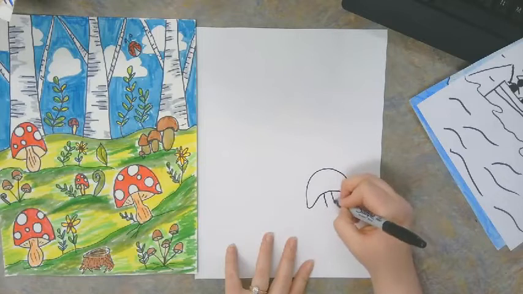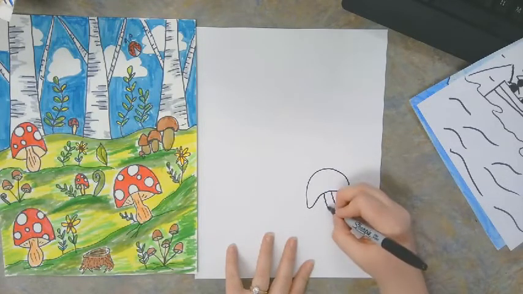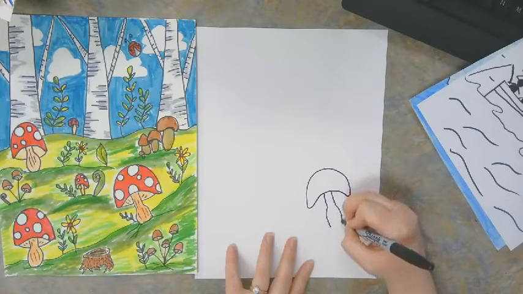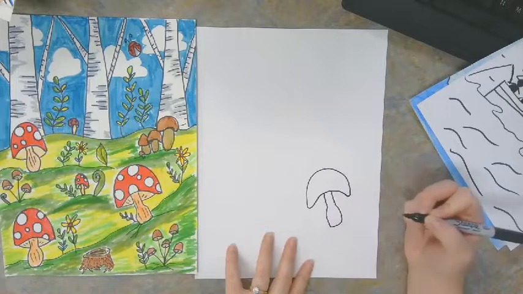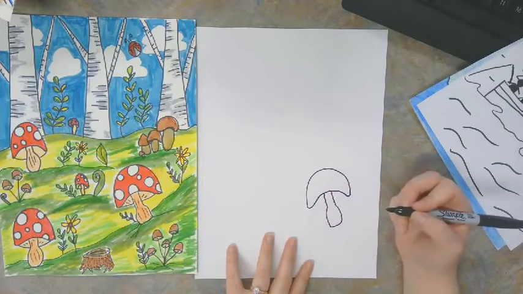Now, the stalk of the mushroom is going to be a little bit smaller at the top, and it's going to get wider towards the base. This is called tapered. And that just makes things look a little bit more realistic. If you want to do it differently, you're welcome to.